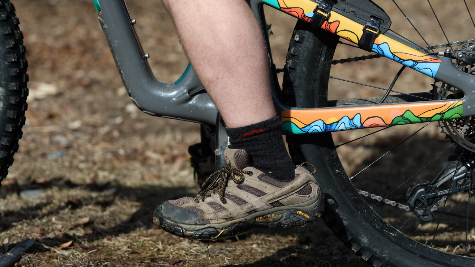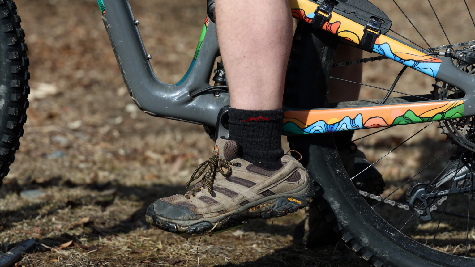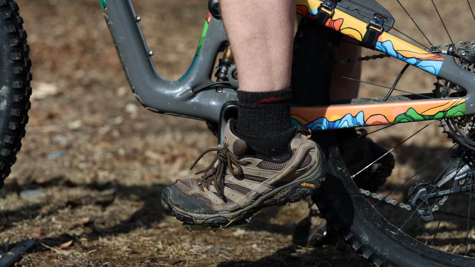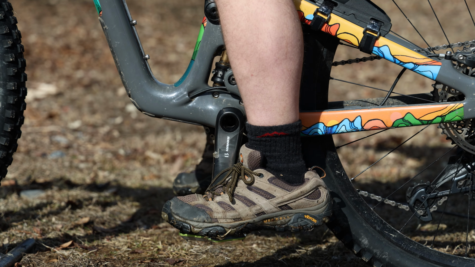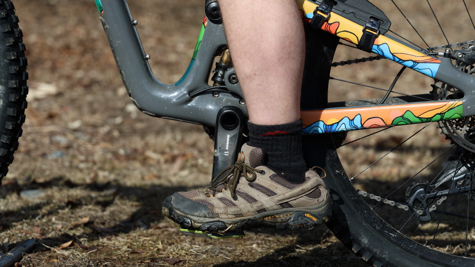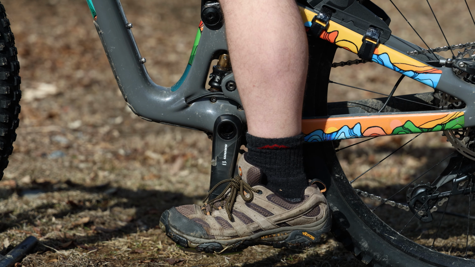So let's go ahead and put the saddle up. And you get the heel more where you want it. It's kind of sitting up like that, with a slight bend. See how the heel isn't going below the pedal.